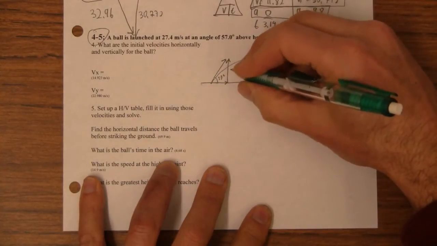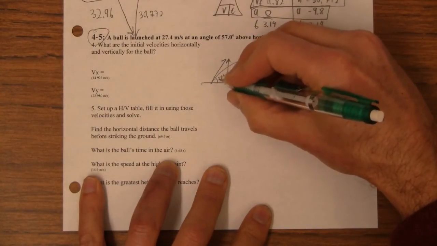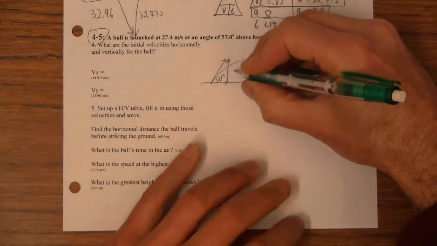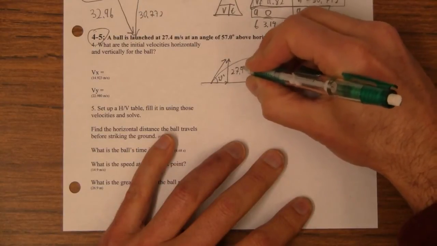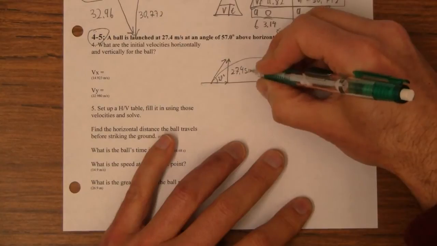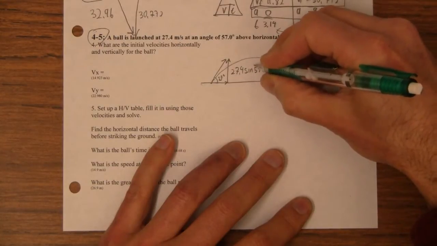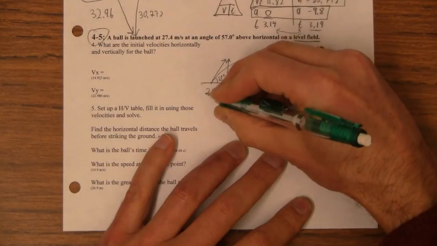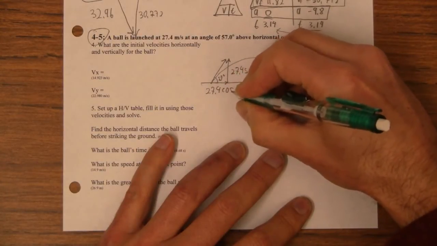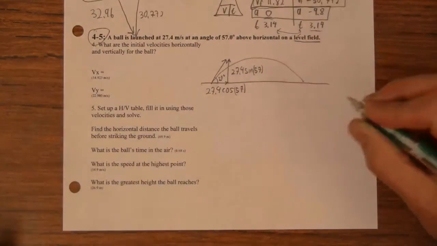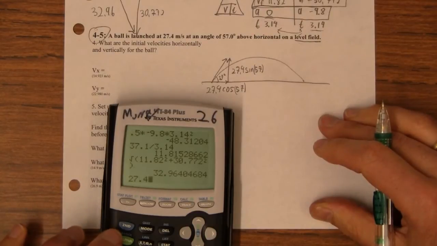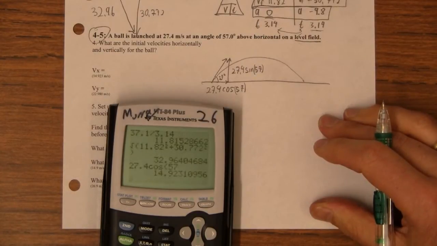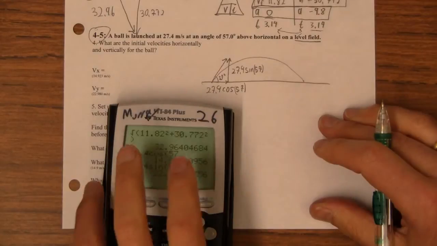The vertical velocity is going to be, well, since that's opposite this angle here, we're going to use sine because we're doing SOHCAHTOA here, right? Okay, so the vertical velocity is going to be 27.4 sine 57, right? And then the horizontal is going to be 27.4 cos 57. Okay, so I'm just going to bust those out on the calculator here. 27.4 cos 57, 27.4 sine 57.